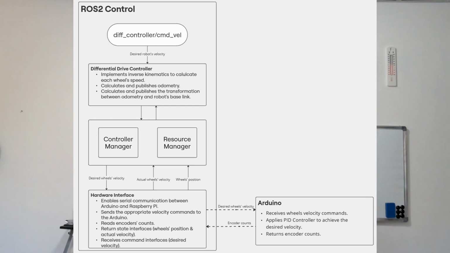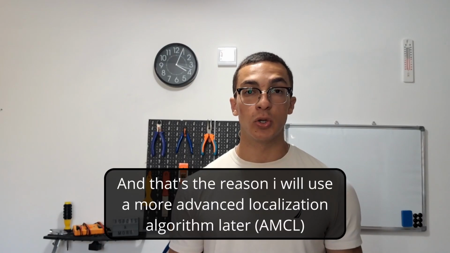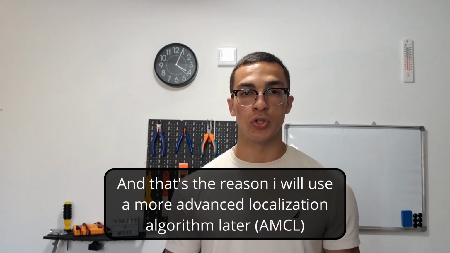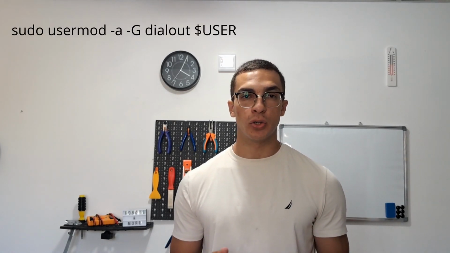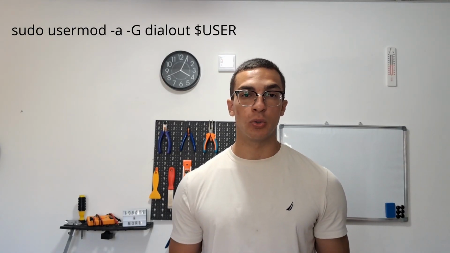Finally, the transformation between a fixed odometry frame and the robot base link is published, which provides an estimation of the robot's position based on the actual rotational velocity of each wheel. I should note that this estimation is not very accurate as it doesn't account for possible wheel slipping, which means that over time it will drift away from the actual position. Quick note, if you find that the serial communication is not working, you may need to enable the appropriate permissions using this command. Then log out and log back in for the changes to take effect.